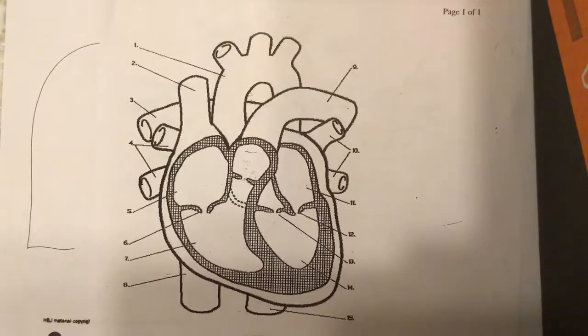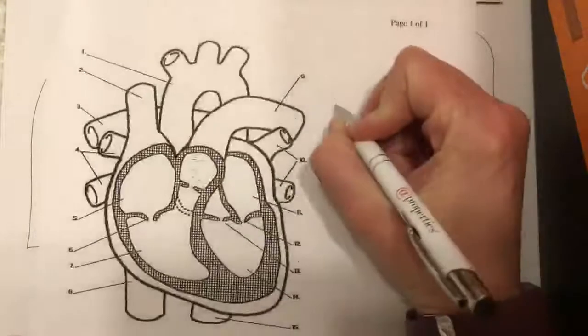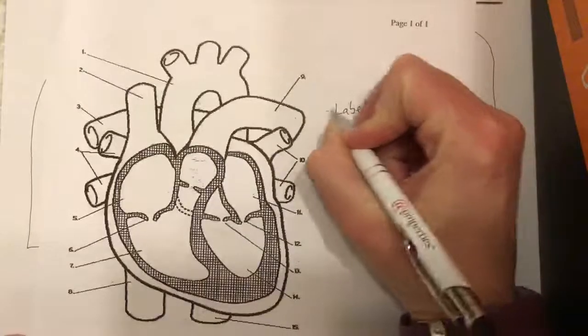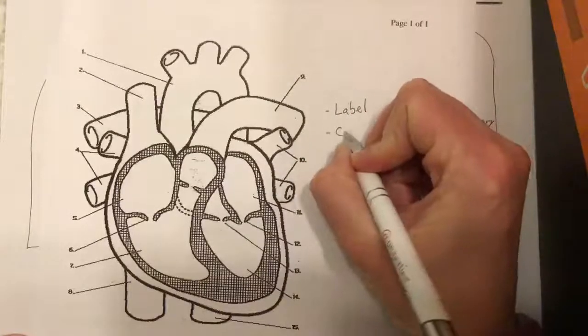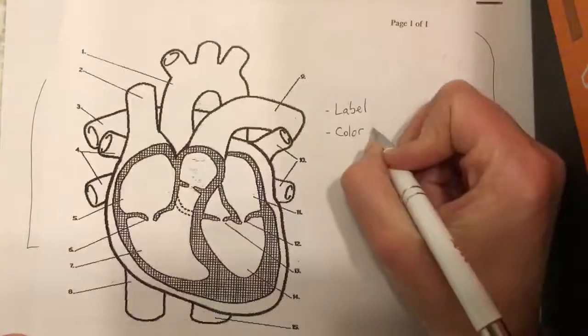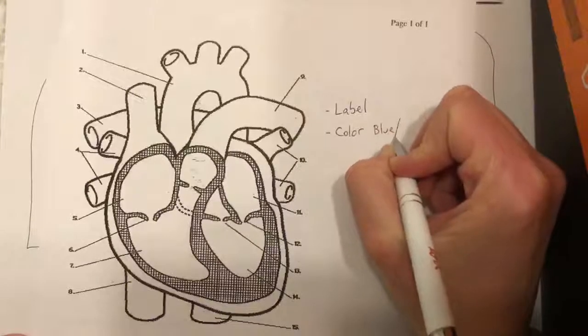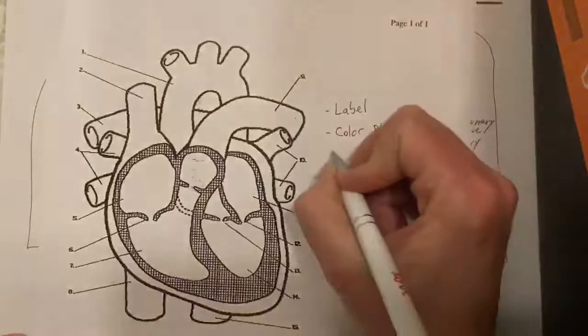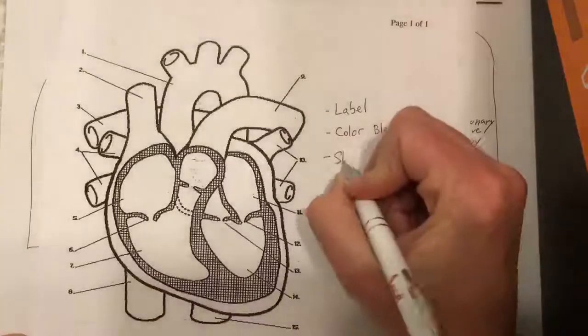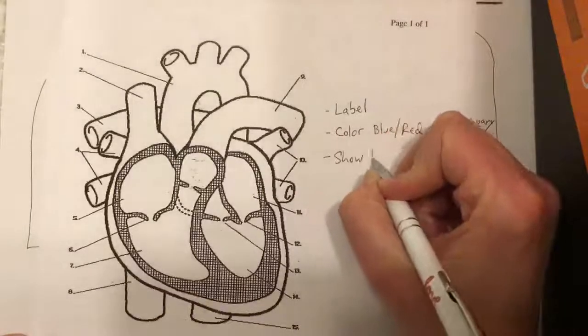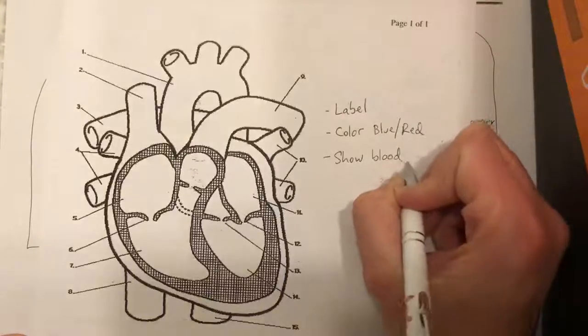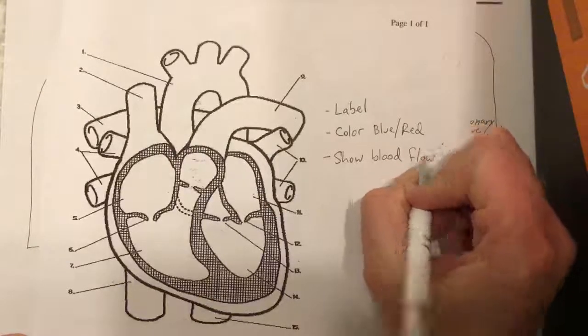I also am going to ask that besides labeling, you color this one as well. Blue, red, and show the blood flow through the heart.